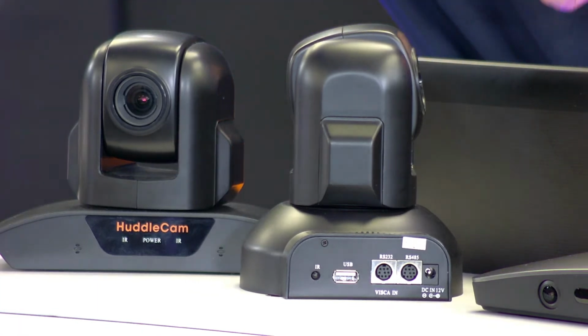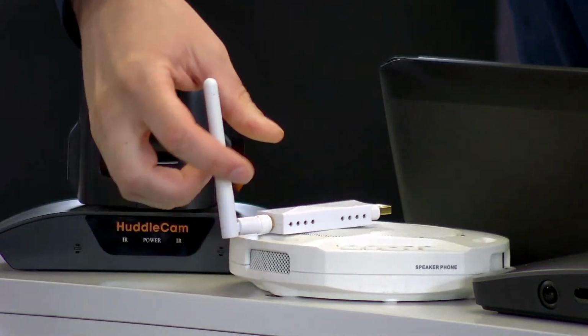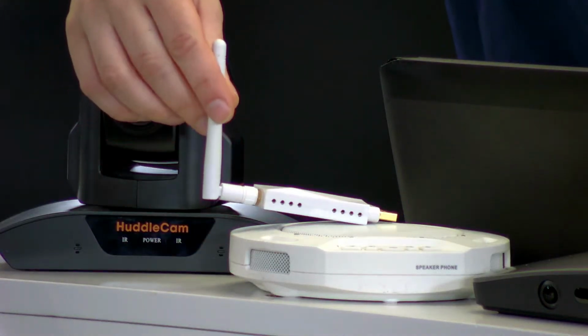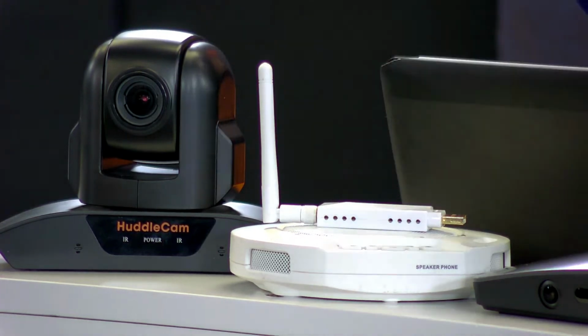The other product that we were looking at is the Huddlepod Air. This is a USB 2.0 speakerphone. You can plug it right into your computer. It works nicely with the HuddleCam HD.